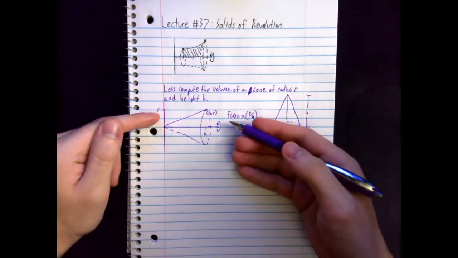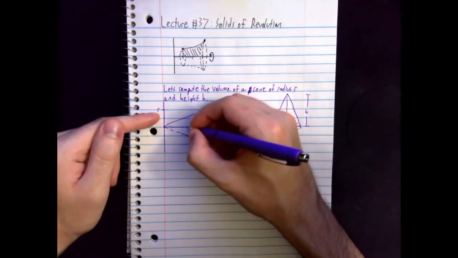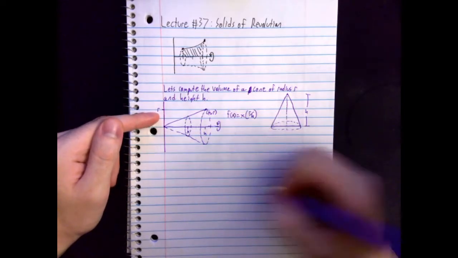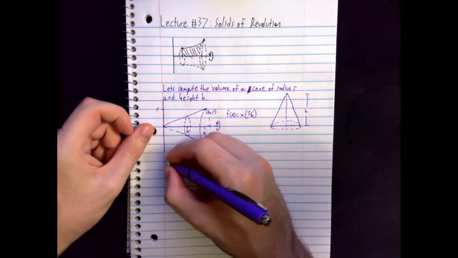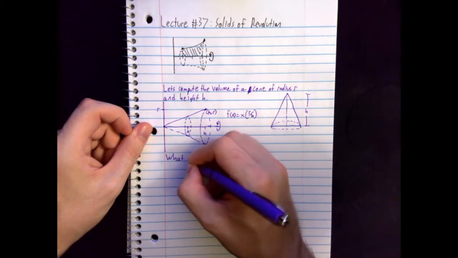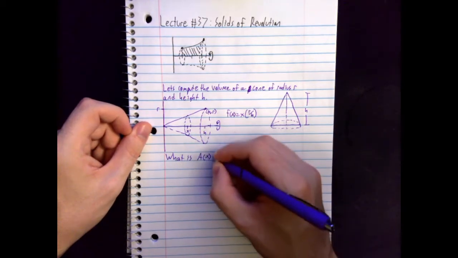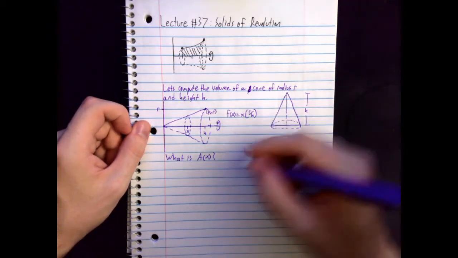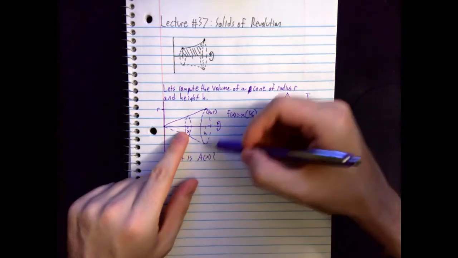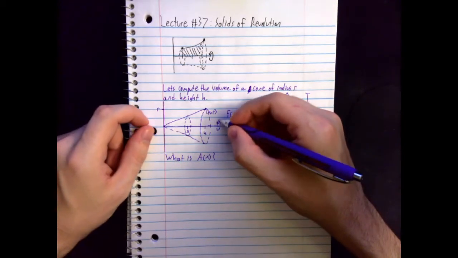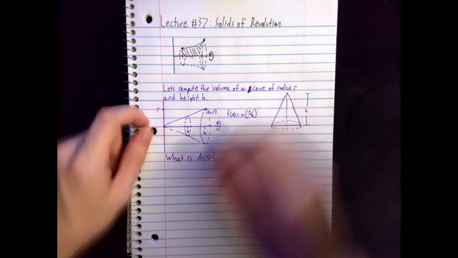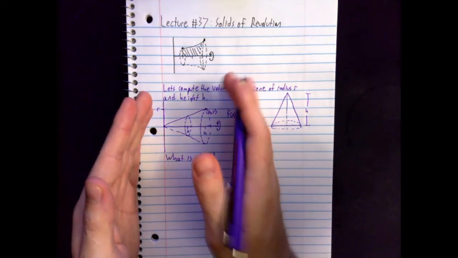Now what I want to do is think of, if I pick out a slice at x, what's going to be the area of the slice at x? So what is A of x, the area of this cross-sectional slice at x? Well, we just have circles and we're rotating around the x-axis. So this is something called the disk method. We're going to add up a bunch of disks here.